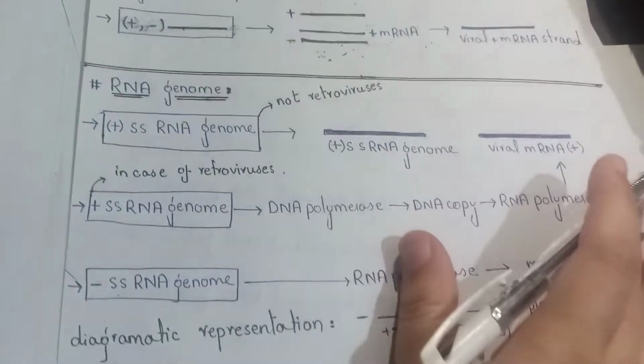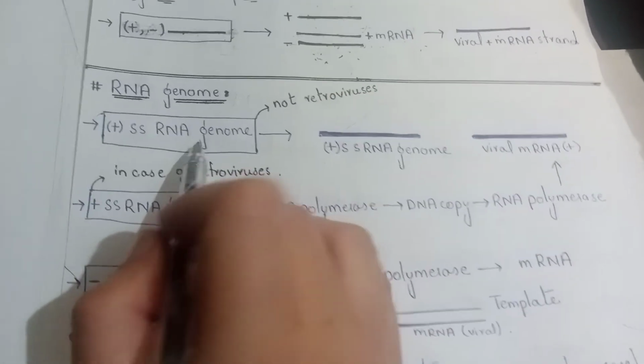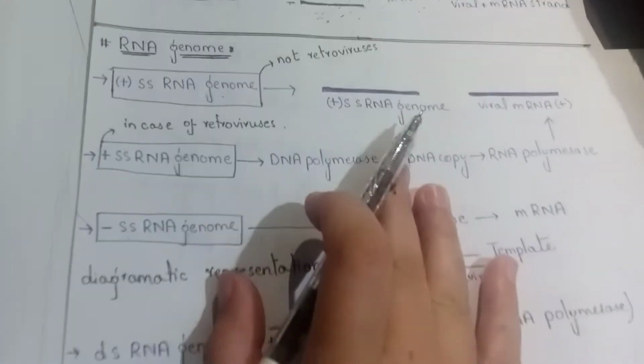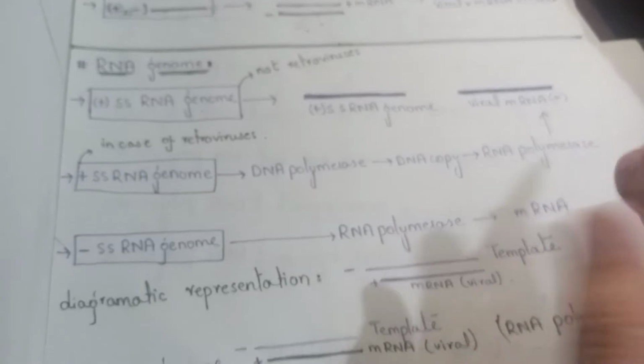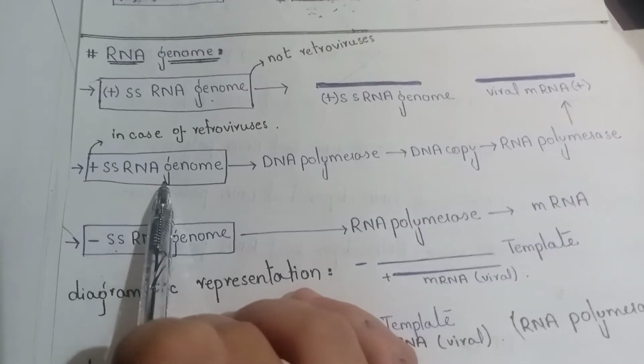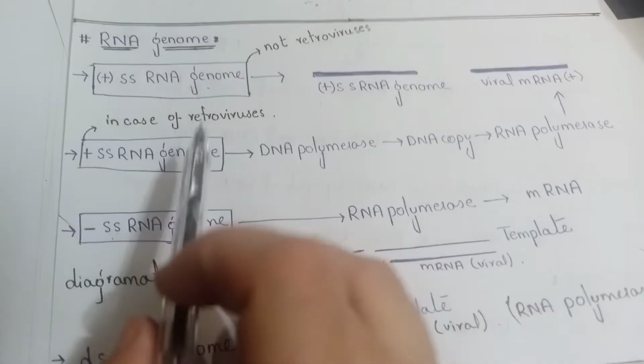There will be no conversion if this single-stranded RNA genome is not a retrovirus. But if it is a retrovirus, retroviruses basically infect humans, and as the human genome is a DNA genome, it has to be converted first into DNA.